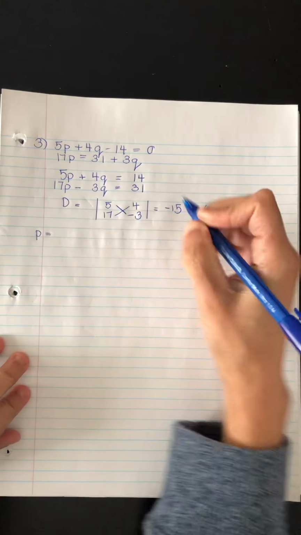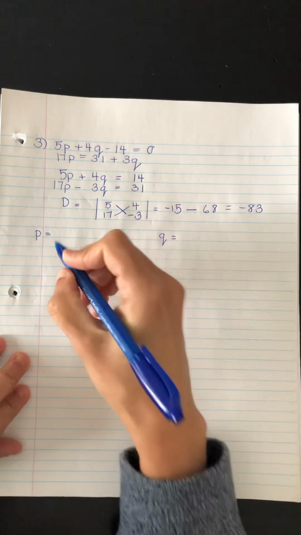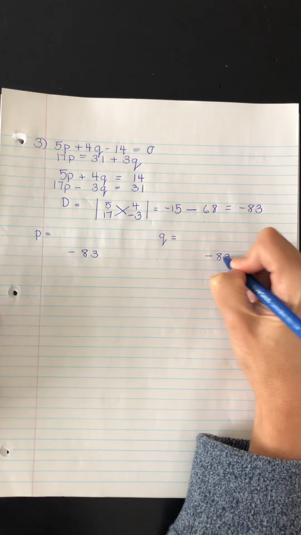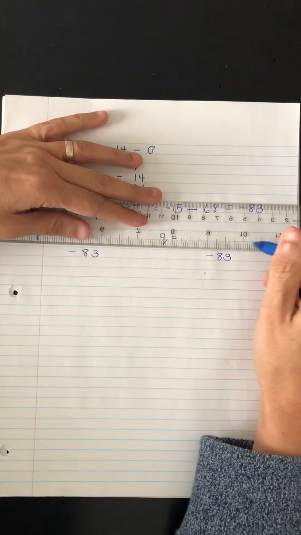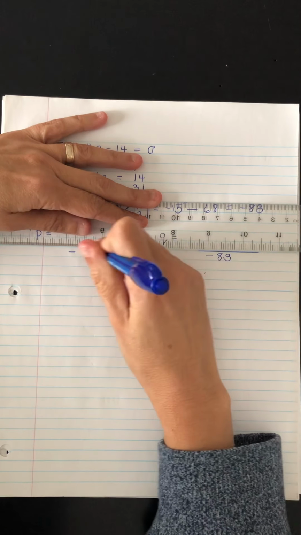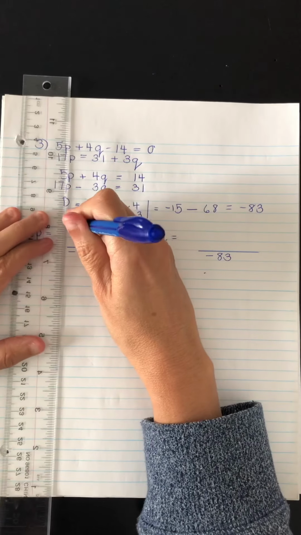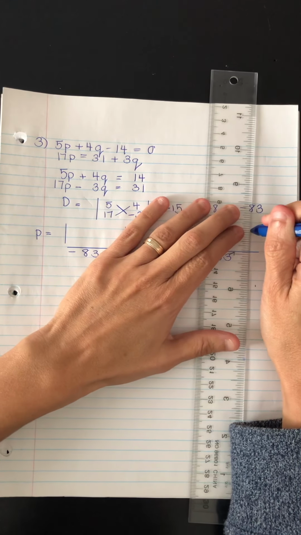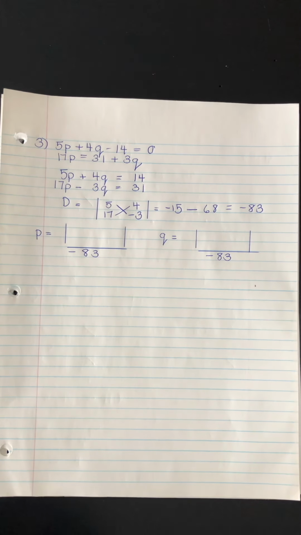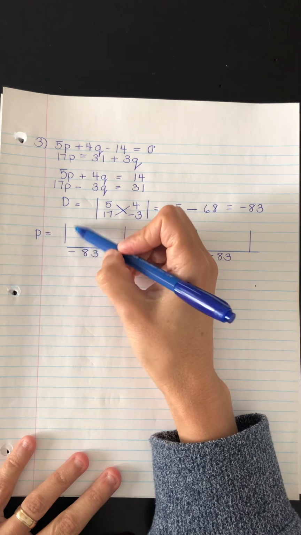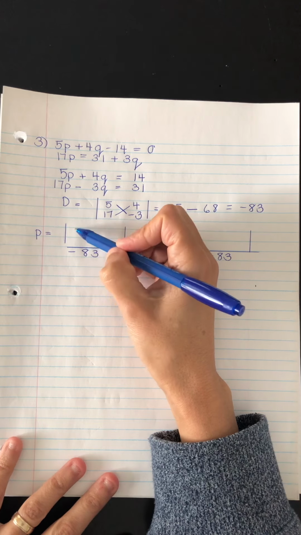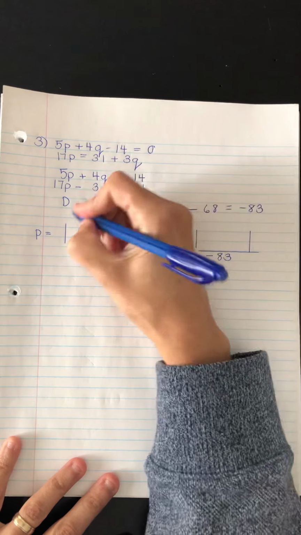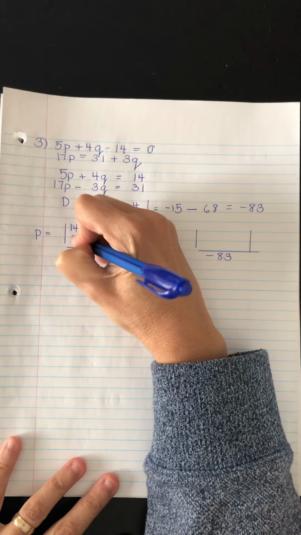Now we need to work out P and Q. So we form two new determinants for our numerators. How do you form P? Well, into the first column will go these numbers, 14 and 31.